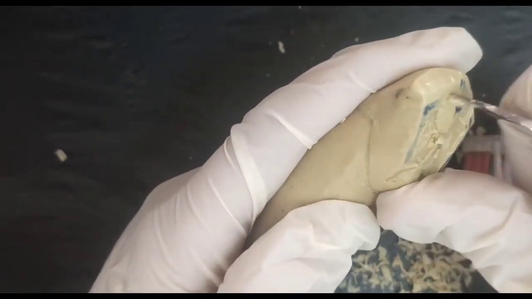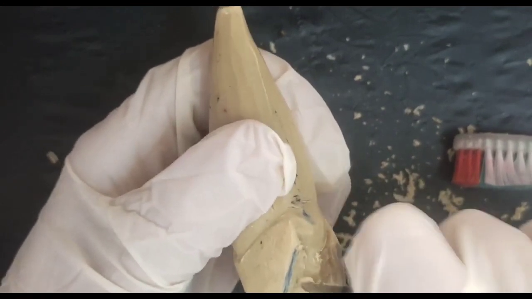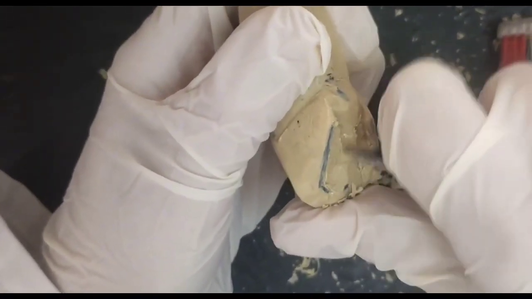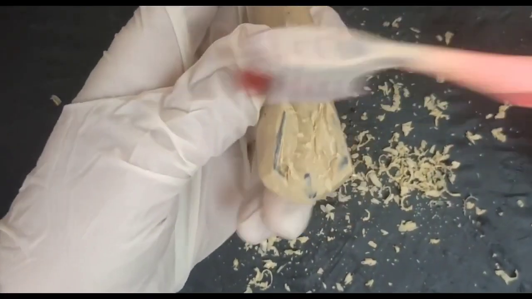The final step is the respect of the intermediate ridge, which should be in continuity with both the canine cusp and the cingulum.